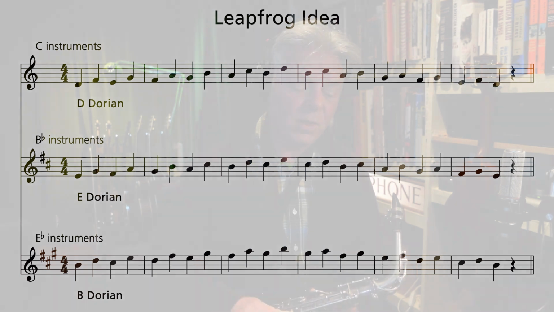Okay, and that kind of thing. It's a very common way to build kind of interesting melodic ideas in an improvisation. So it's a really simple and really useful pattern to have.